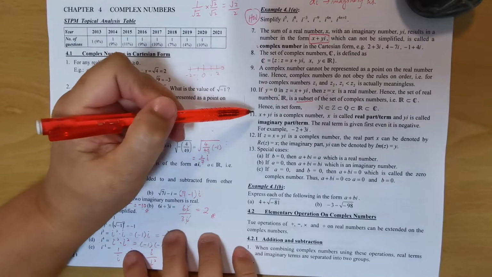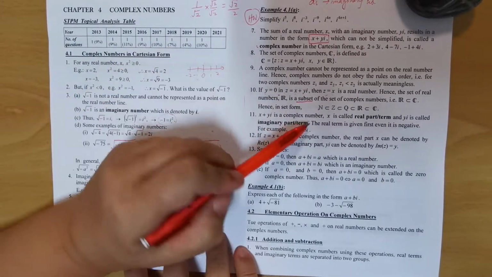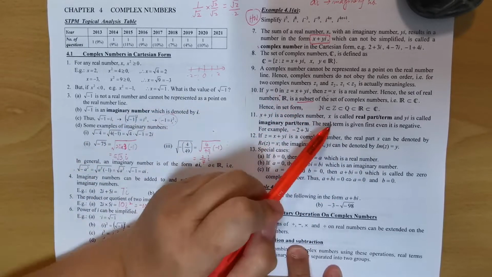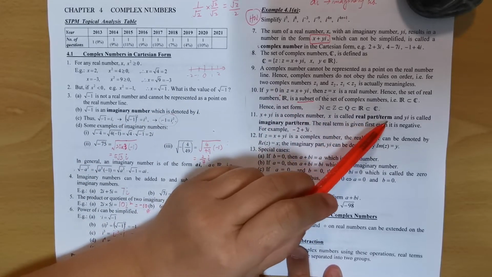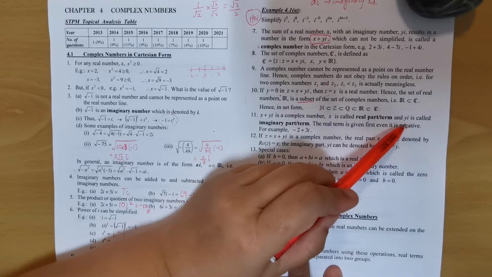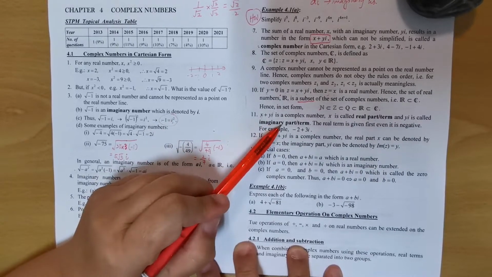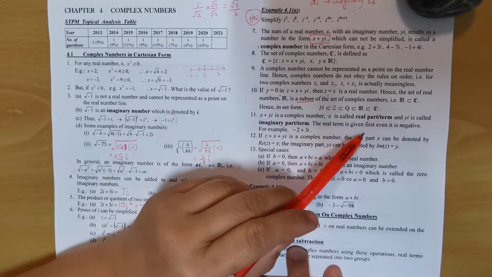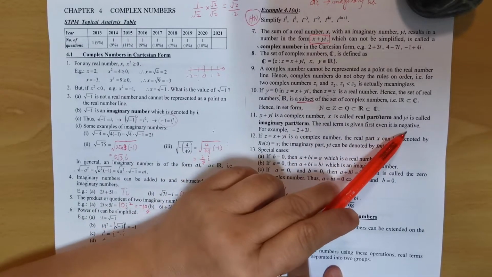Since x plus yi is a complex number, it has two parts, two terms. We call x the real part or real term, and yi the imaginary part or imaginary term. The real term is given first, even if it is negative.